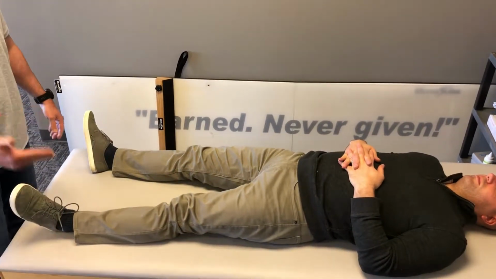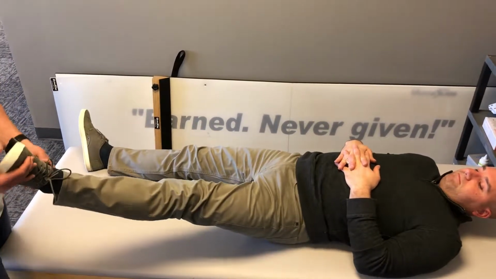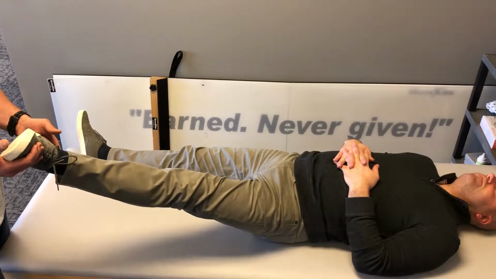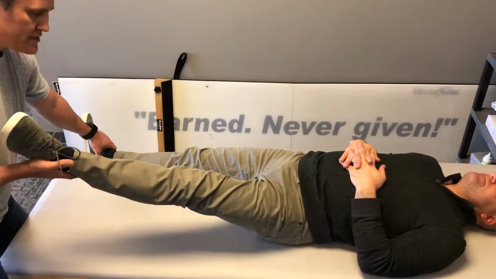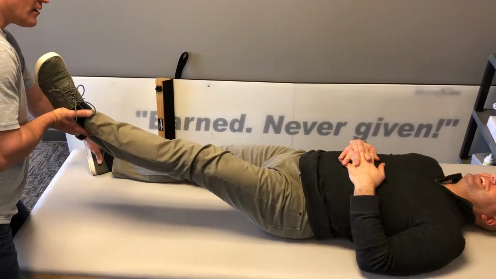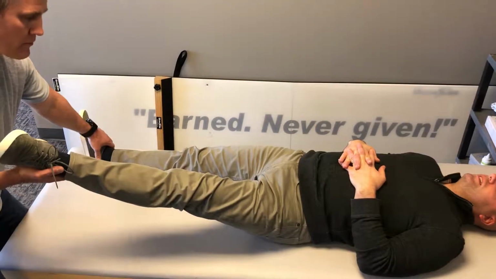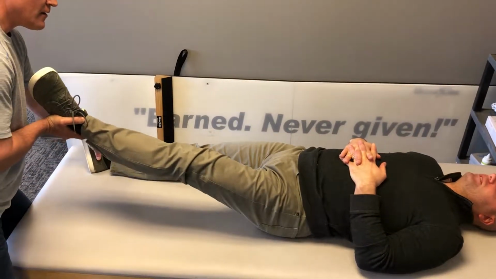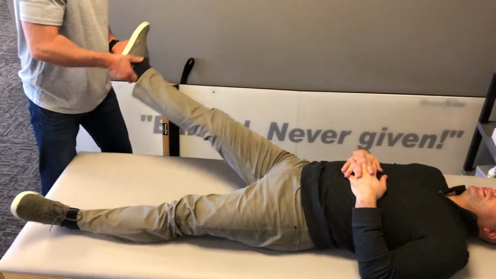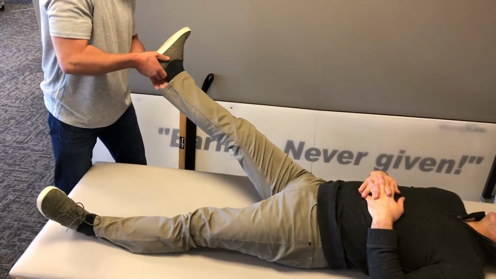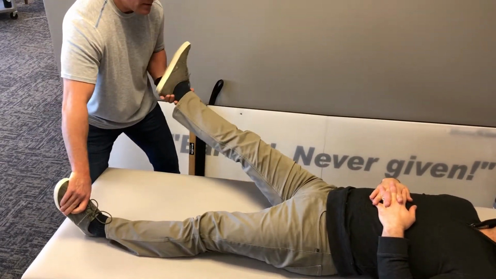For glute min posterior fibers, for assessment, again, we're going to abduct 30, flex the hip 30 degrees. And then push into adduction, hold. Externally rotate fully, hold that there. Don't move, push. Good. Again, do that assessment bilaterally. Abduct 30, hip flexion 30. And then push. Good. Push.